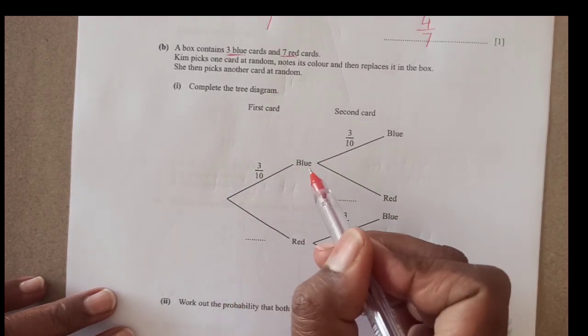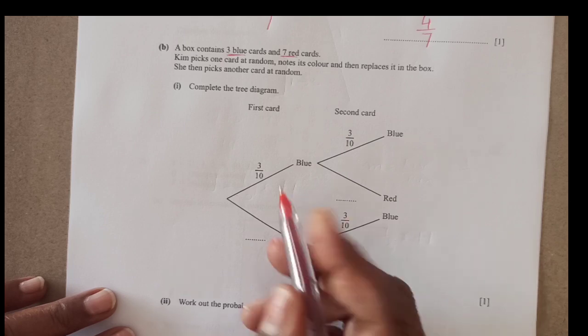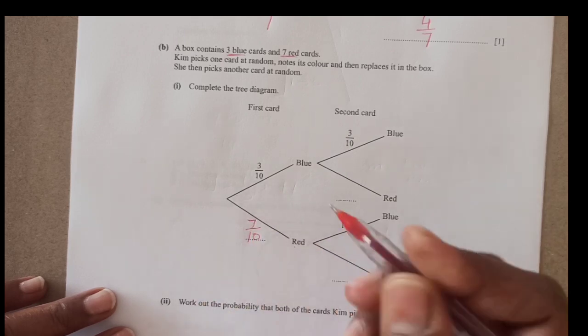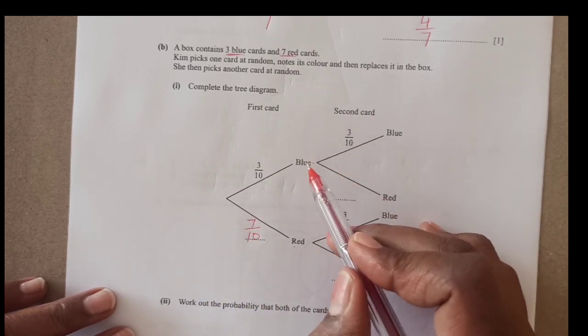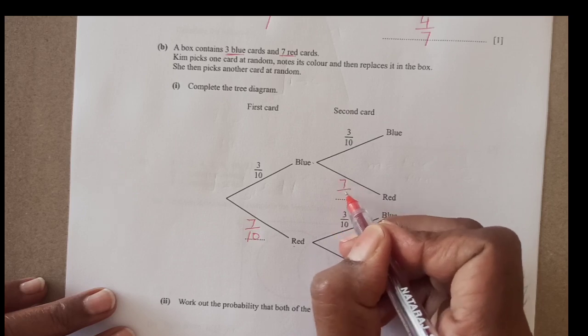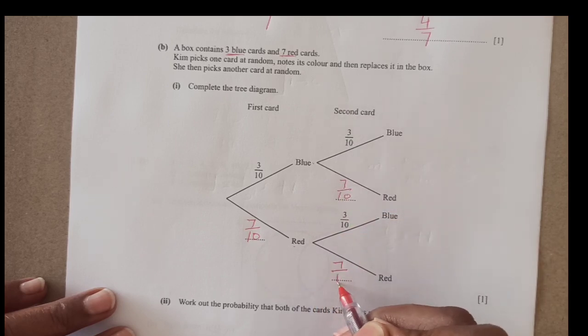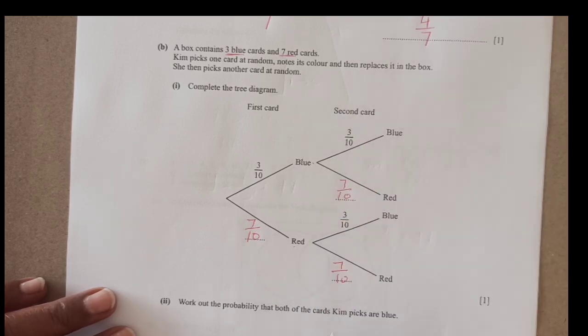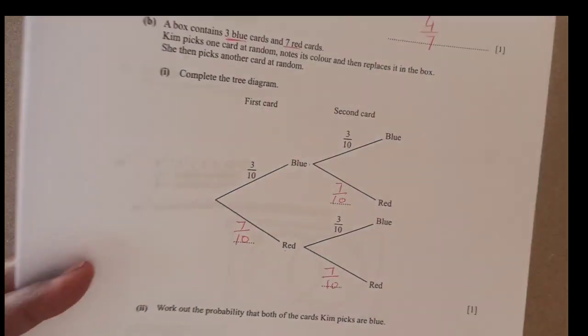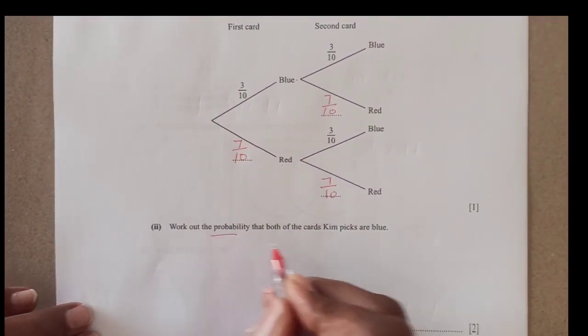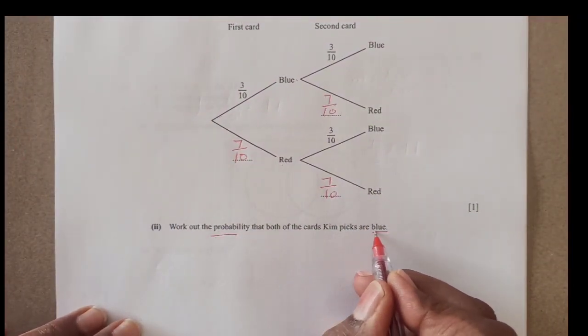Once she gets the first card, the probability of blue is 3 over 10, the other are going to be red, that is 7 over 10. Similarly here, the card is replaced back, so that means the total number remains the same. So if this is 3 over 10, the other one is going to be 7 over 10, right? Now work out the probability that both cards Kim picks are blue.